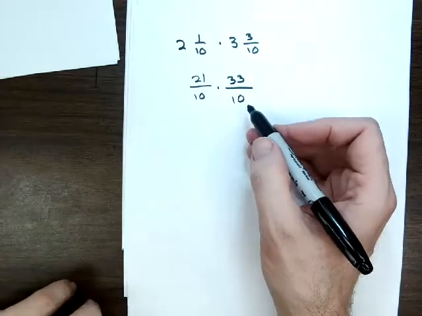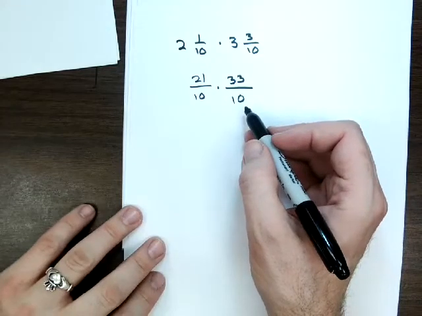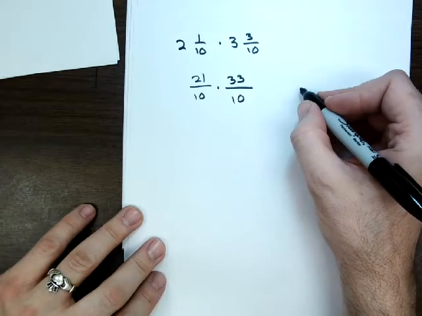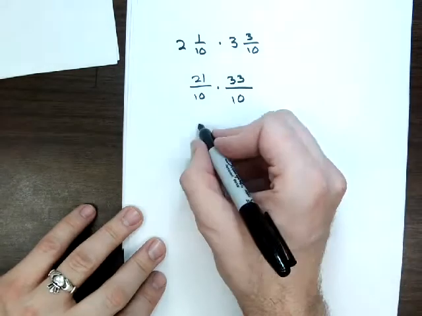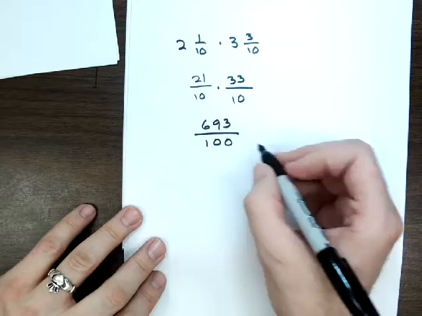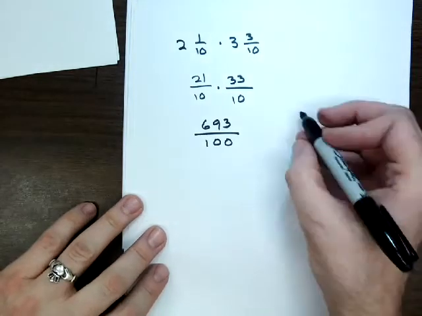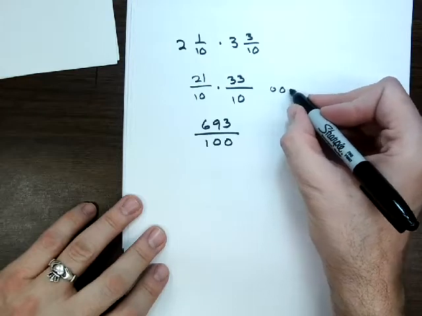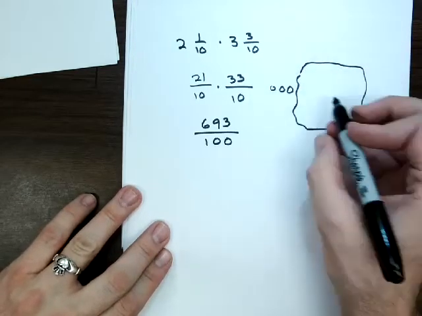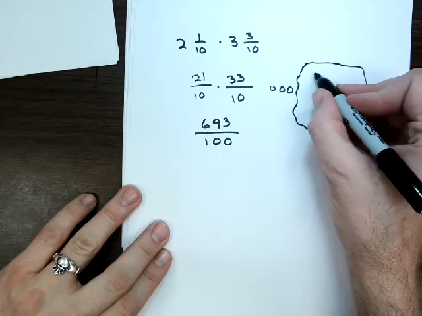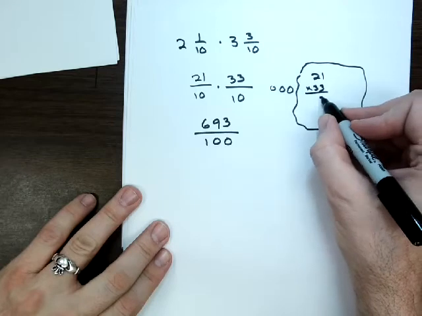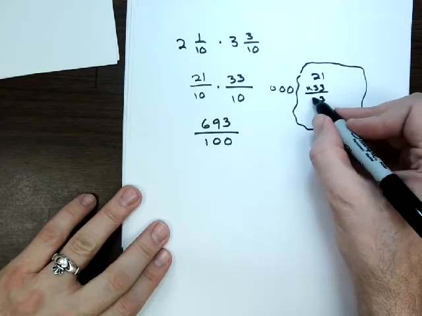So that's going to end up being, what are we going to have? That's going to be 693 over 100. Don't worry if you can't do that in your head. I'm a math teacher. And let's just show you that that is in fact the case. 21 times 33. 3 times 1 is 3. 3 times 2 is 6.